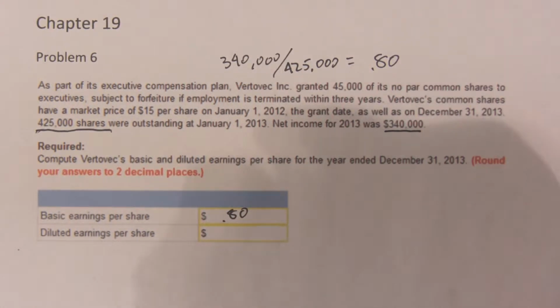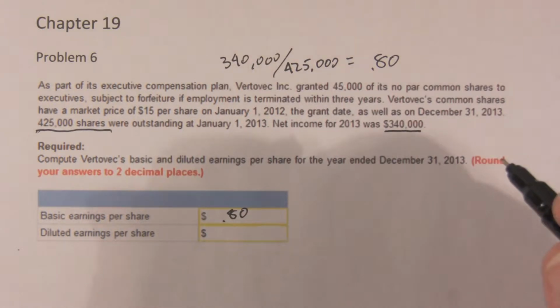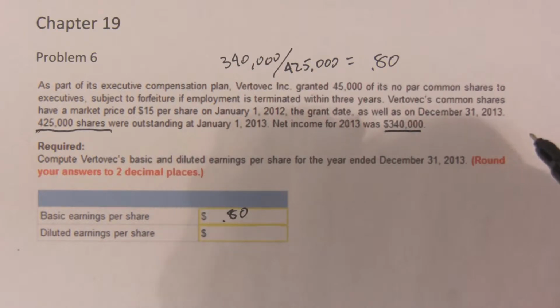Now, the tricky part on this one is we have to look at how much of these options vest this year. Okay, so they tell us that they granted 45,000 no par shares, and the common shares have a market price of $15.